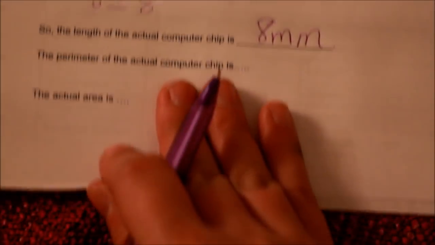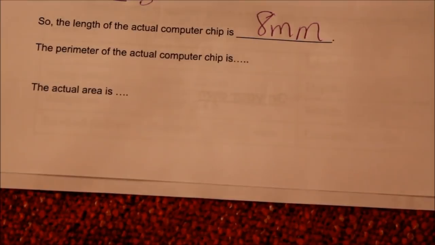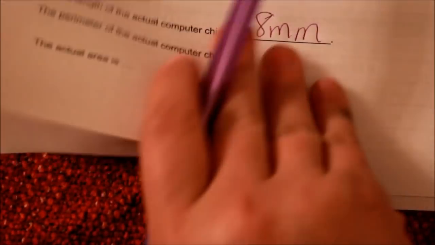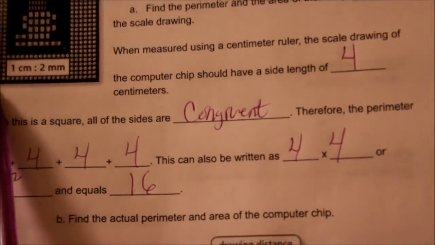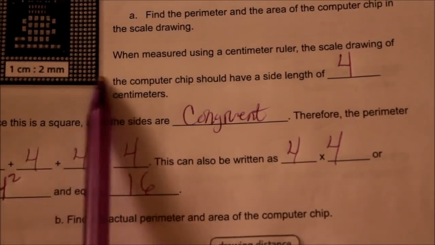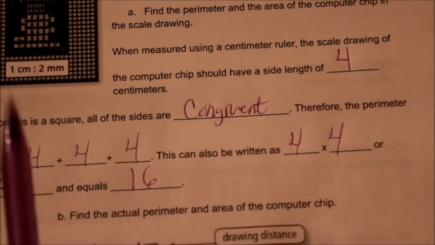The perimeter of the actual computer chip is, we can show you up here. So up here, we're going to have all 4 of these sides times 8 now.